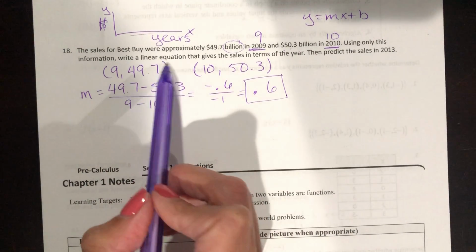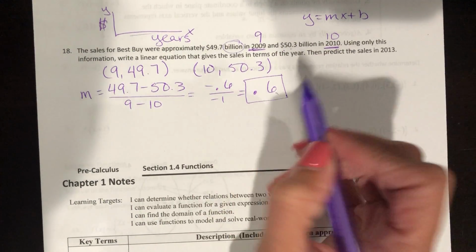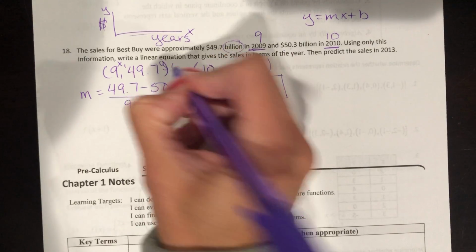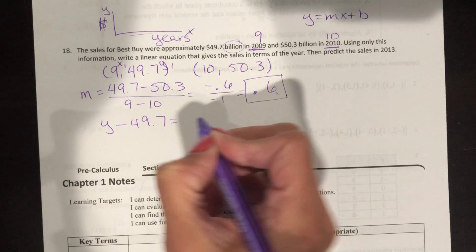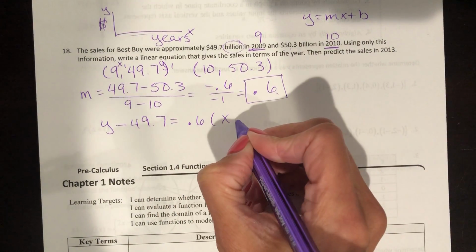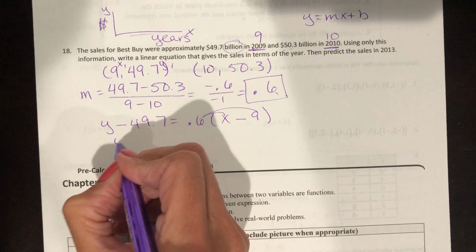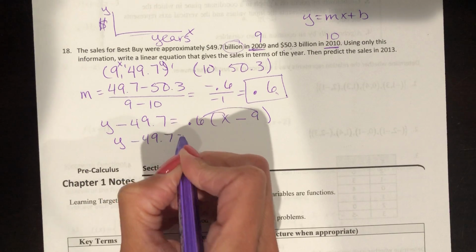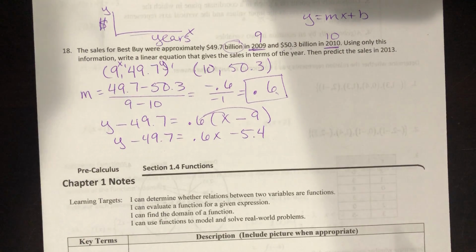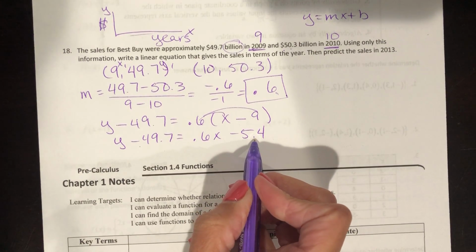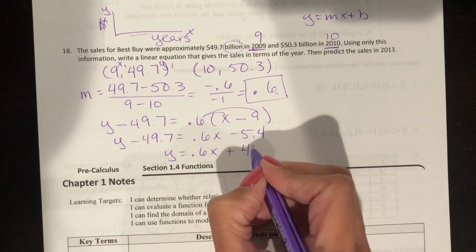So I can use either this point or this point, doesn't matter. I'll just pick this one. And then my slope, so this is my x1, y1 here. So y minus y1 equals m times x minus x1. Then you have to distribute that 0.6. Okay, and then add the 49.7 to the other side, and then you have your equation.